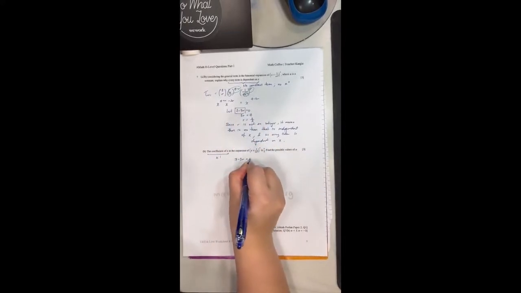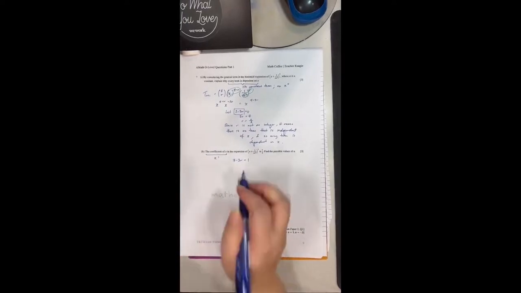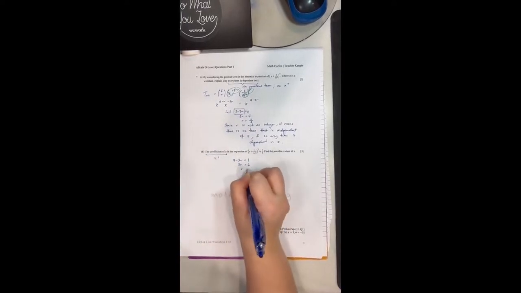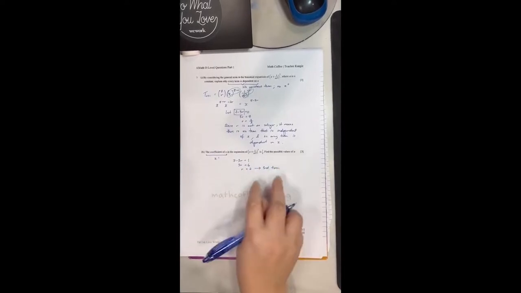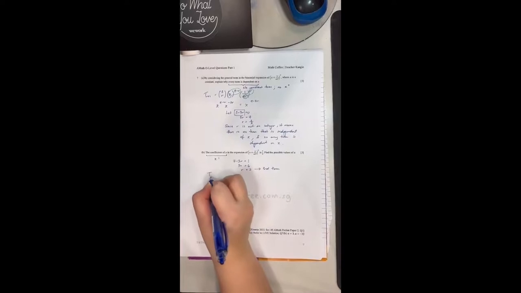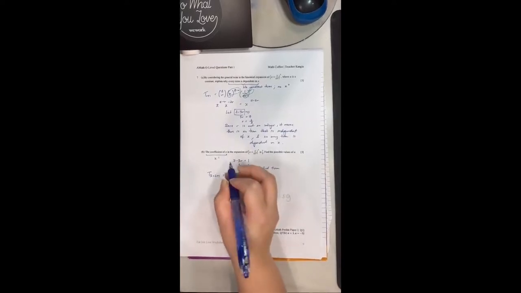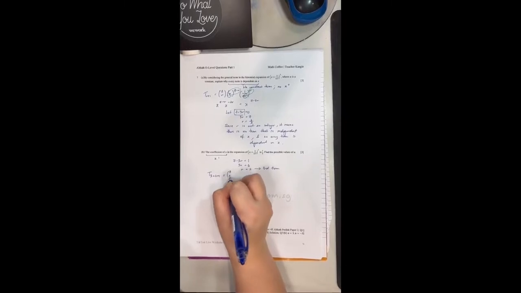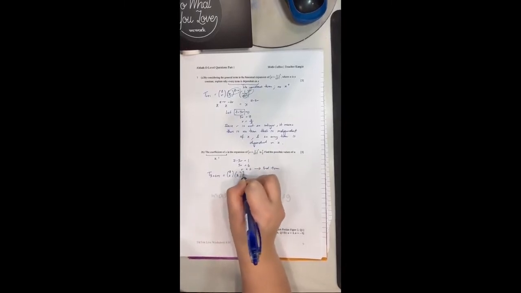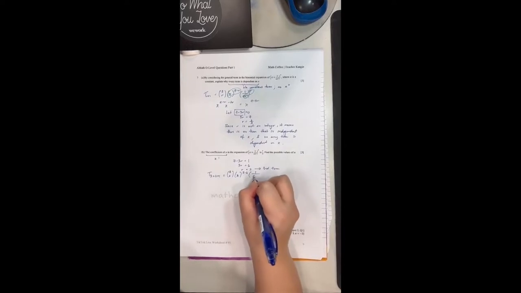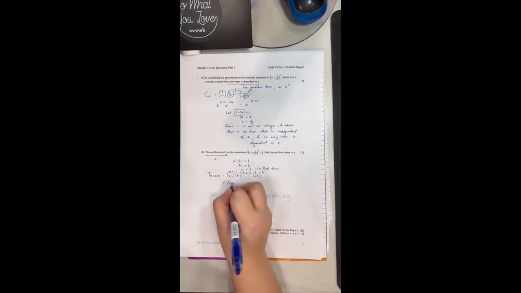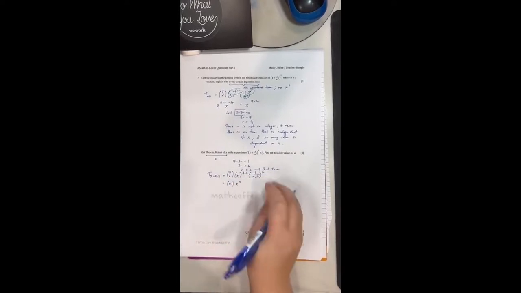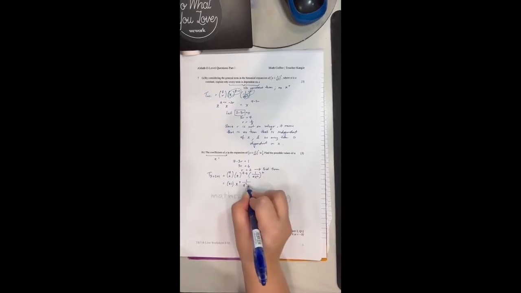7 minus 3r equals 1. So we have 3r equals 6, so my r equals 2. r equals 2 means that is the third term. So we are interested in the third term. Now we pull back our general term formula. The third term, r is 2, my n is 7, so 7C2 times x to the power of 7 minus 2, times 1 over ax squared to the power of 2. 7C2 is 21. This is x to the power of 5. This is 1 over a squared x to the power of 4.